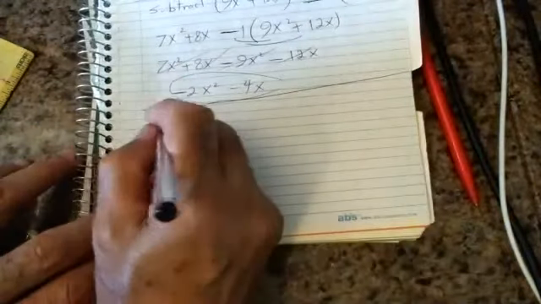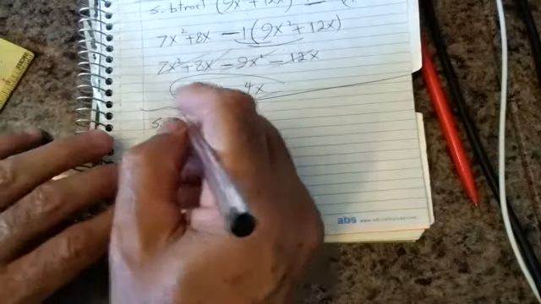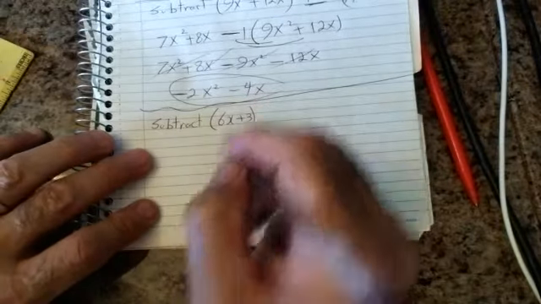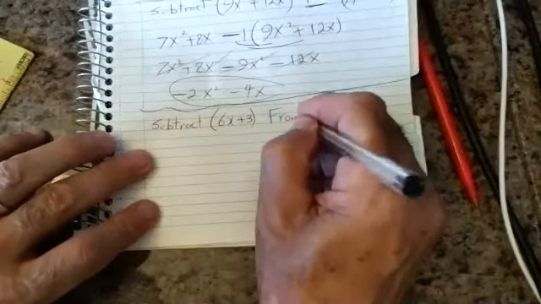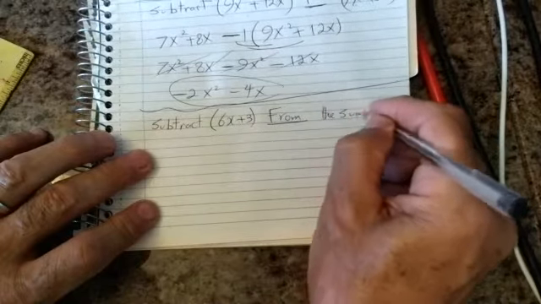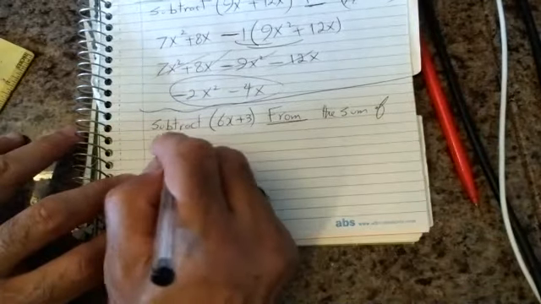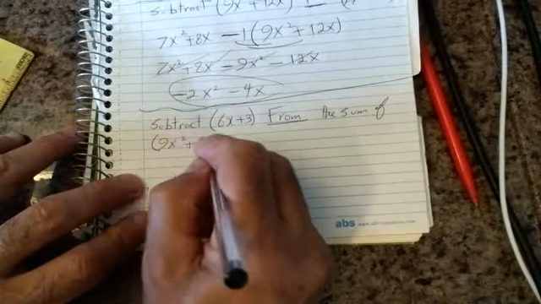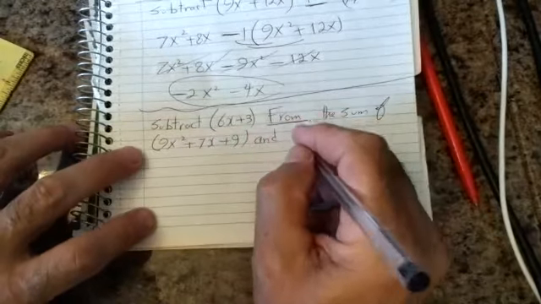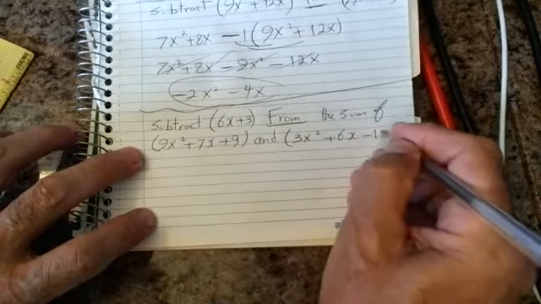Now this is a tough one. Subtract 6x plus 3 from the sum of 9x² plus 7x plus 9 and 3x² plus 6x minus 12.